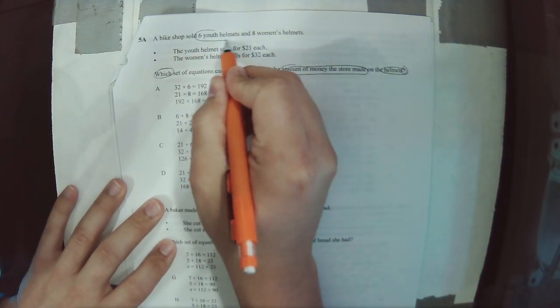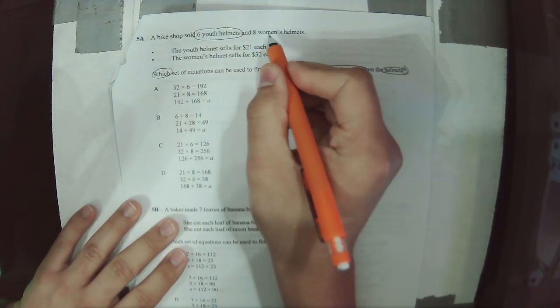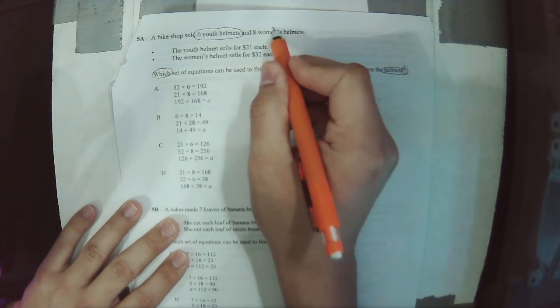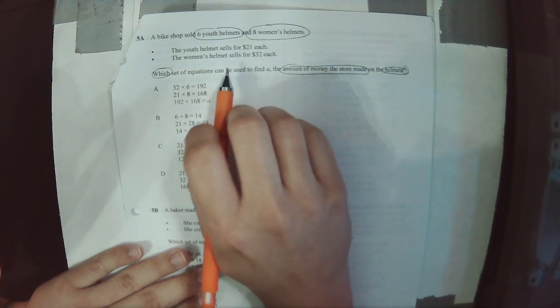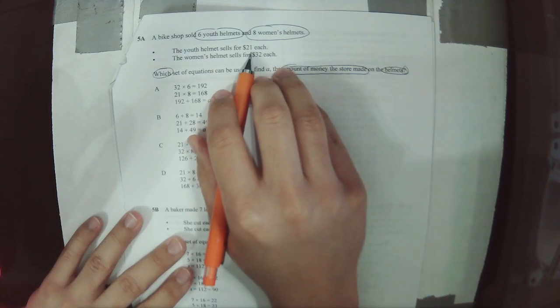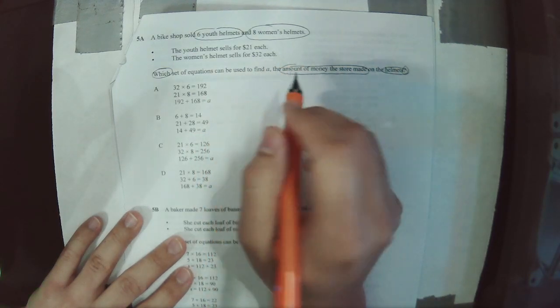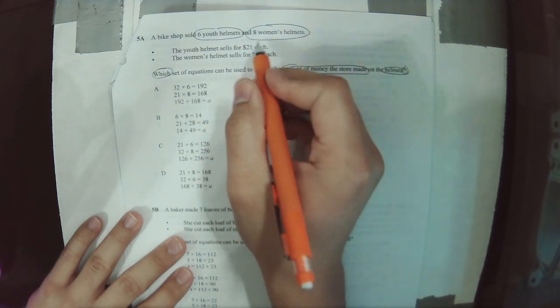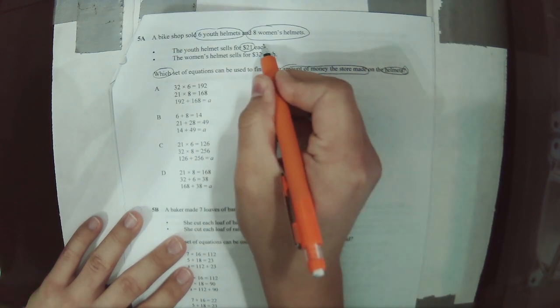The bike shop sold 6 youth helmets. Talking about helmets, so I need to know. And 8 women's helmets. They're talking about helmets, so I need to know. The youth helmet sells for $21 each. And they're talking about money, so I need to know. And they use that word, each.